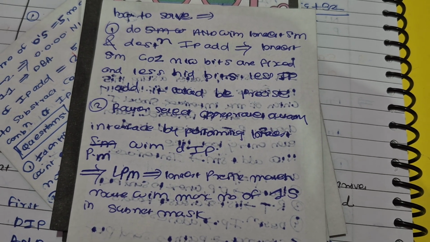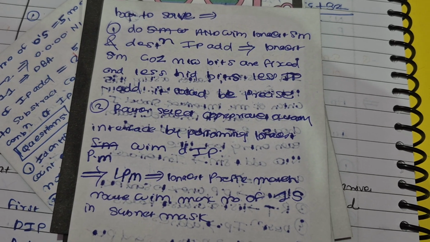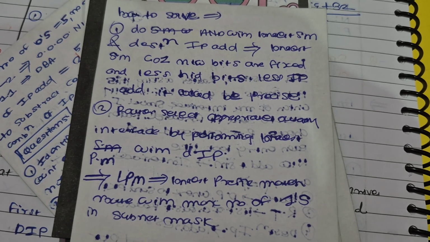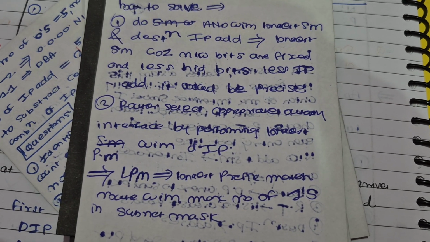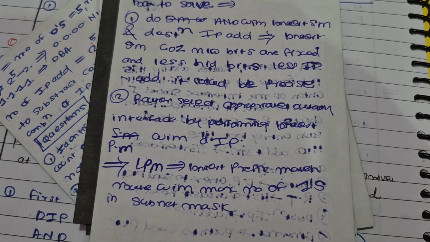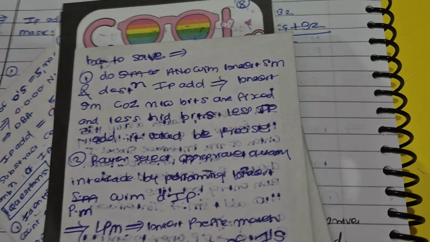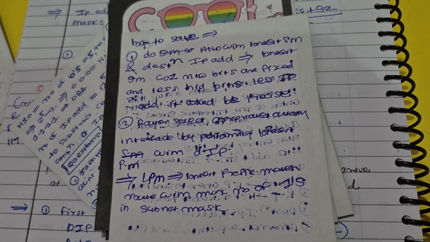The router selects by performing LPM, longest prefix match, with the destination IP address, which means the router with the maximum number of ones in the subnet mask. So that's how you solve the question.